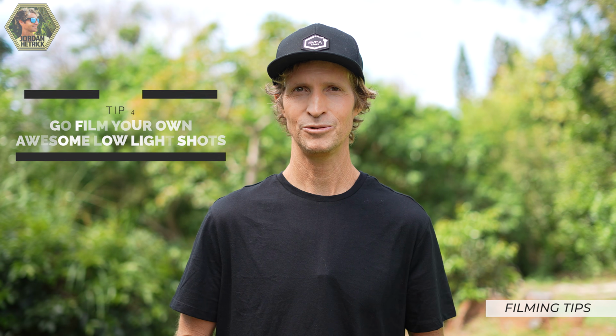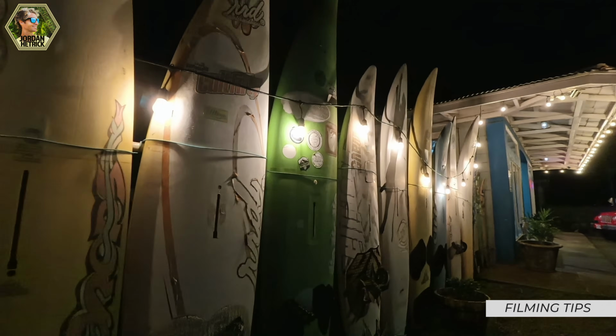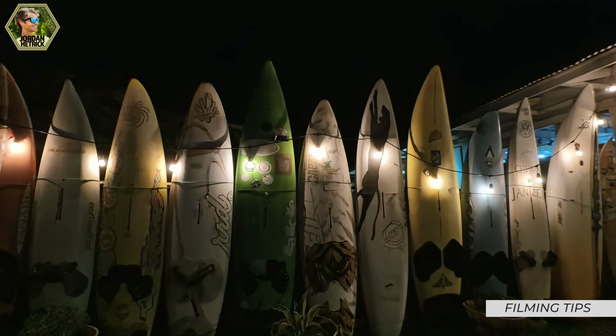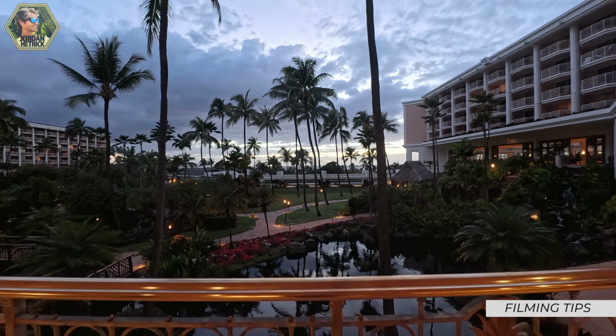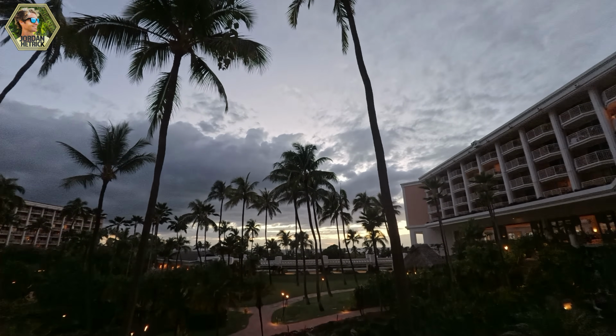Also, just have fun with it. It's really nice to be able to film with an action camera like the Ace Pro in those low light scenes. So if you just keep it in your pocket and you're out on the town and you see somewhere that looks really cool, some colored lights, for example, just pull the Ace Pro out and you get some really cool footage with it. I hope that helps you guys get some better low light footage with your Ace Pro.